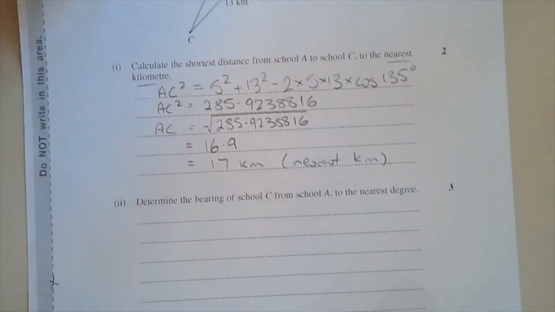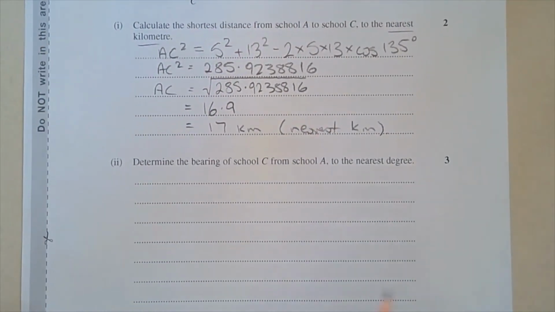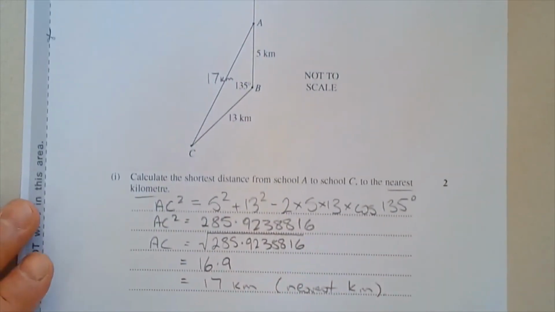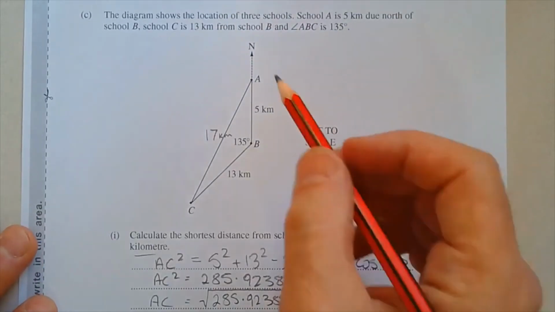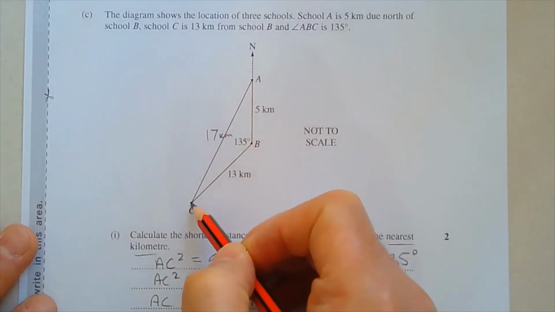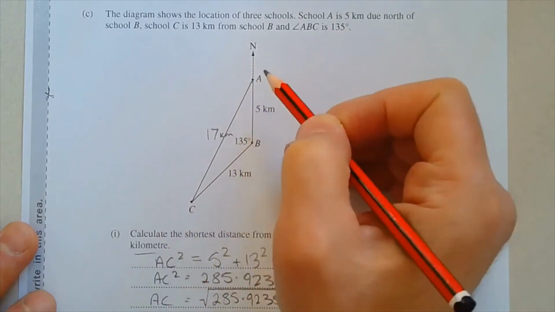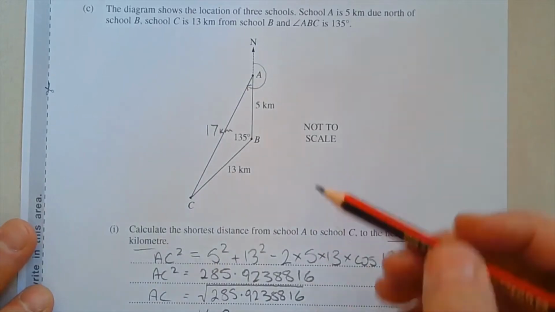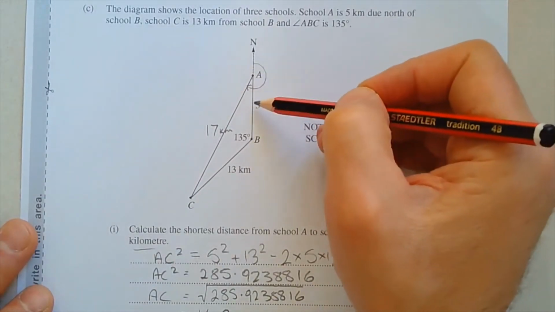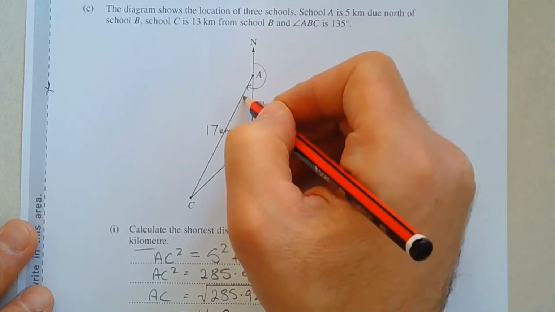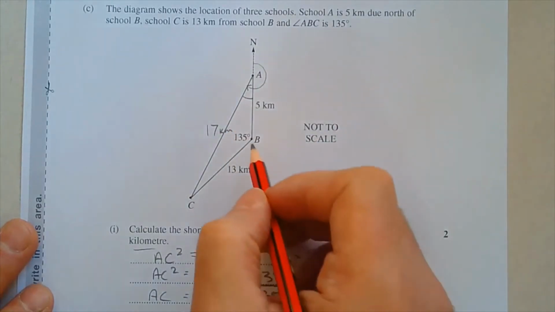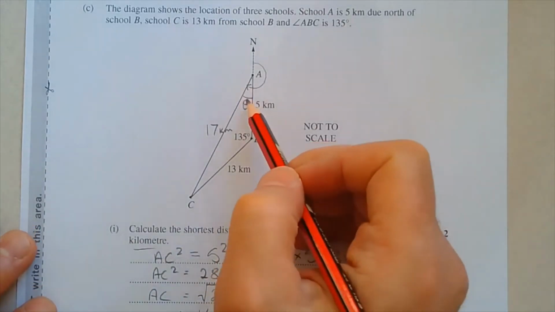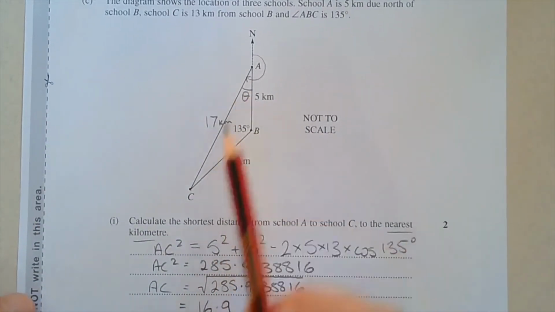Let's have a look at part 2. Determine the bearing of school C from school A to the nearest degree. So this means that we need to find the bearing of school C from school A. So we actually need this angle here. Now from north to south is 180 degrees. So in actual fact we need this angle there. Angle BAC. So I'm just going to put a theta there. So if we can find that angle, we can add it to 180 degrees, we get the bearing.